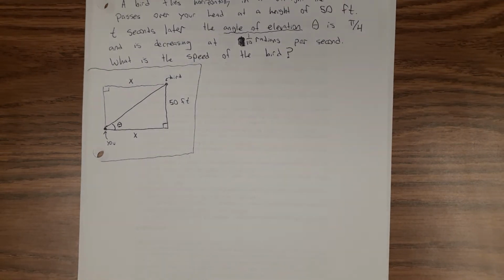Okay, what I need is I need to set up an equation. The equation I set up should involve the things that I have information about and the thing that I want information about.